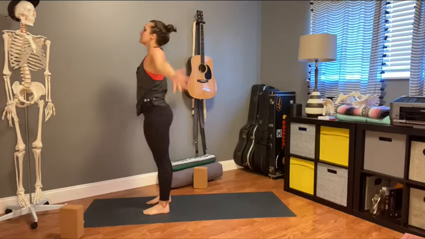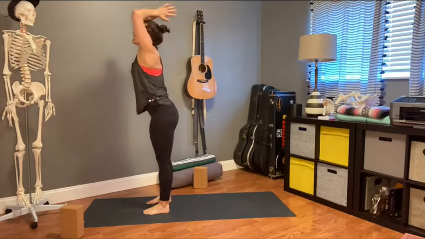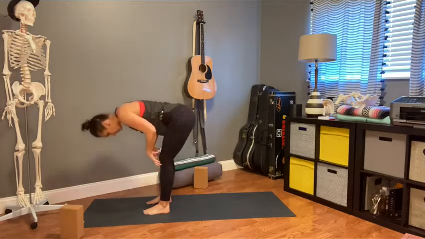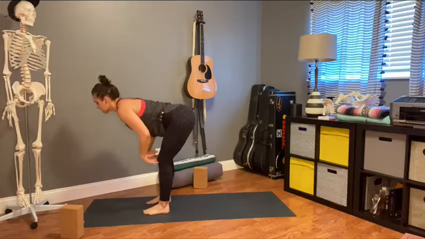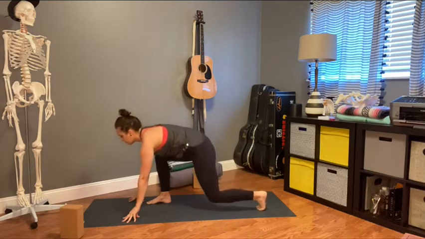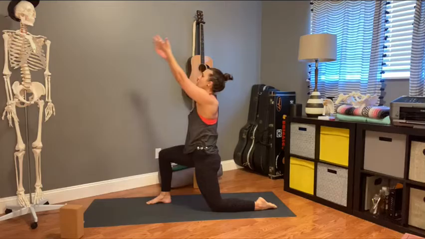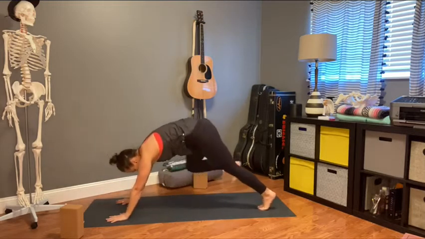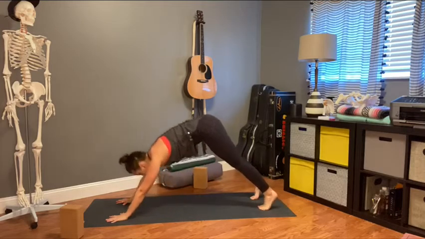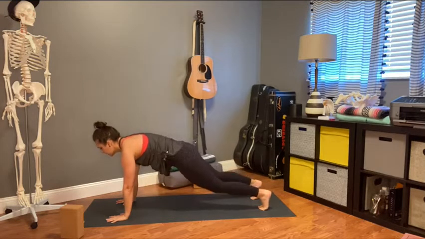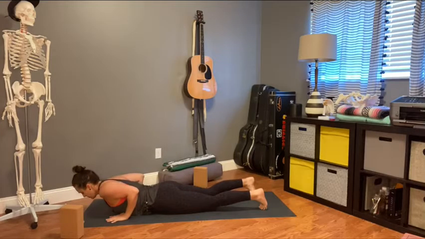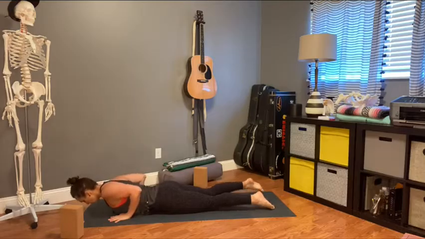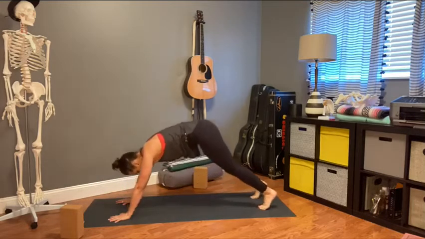Last time on the other side, inhale, reach. Exhale, fold. Inhale, halfway lift. Exhale, step the left foot back, lower that knee. Inhale, one breath. Exhale, hands to the mat, downward facing dog. Inhale, roll out to your high plank. Exhale, all the way down. Any size cobra. Exhale, back to downward facing dog.